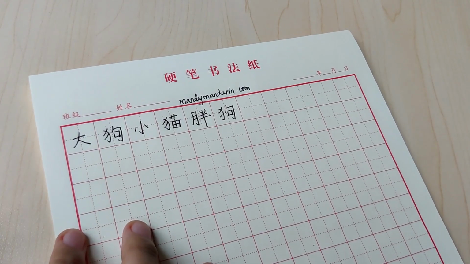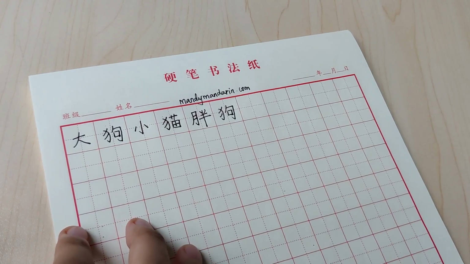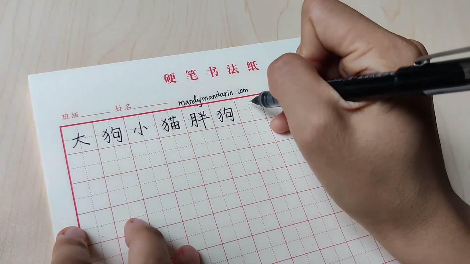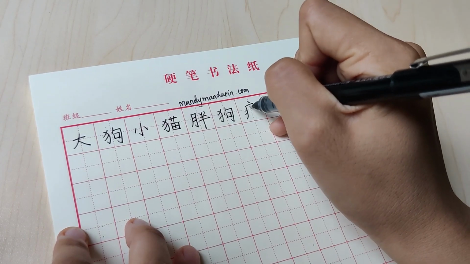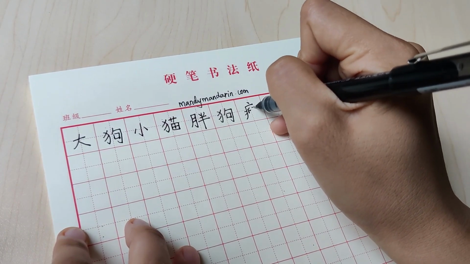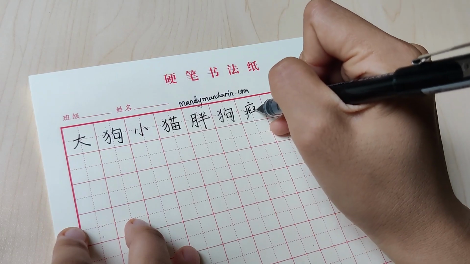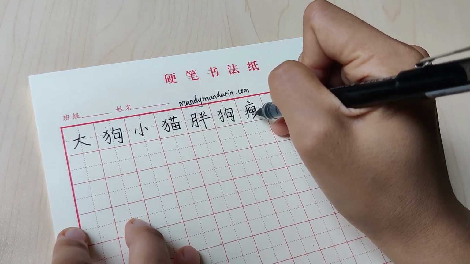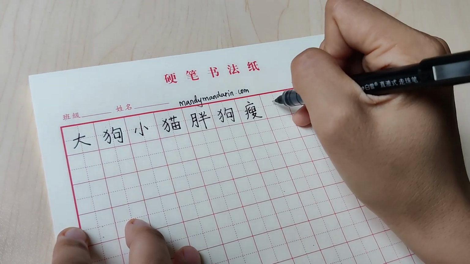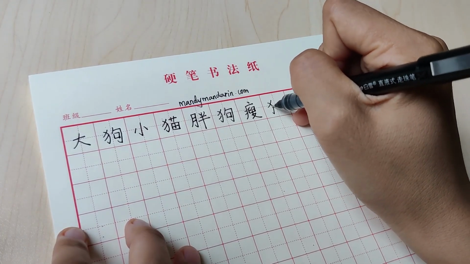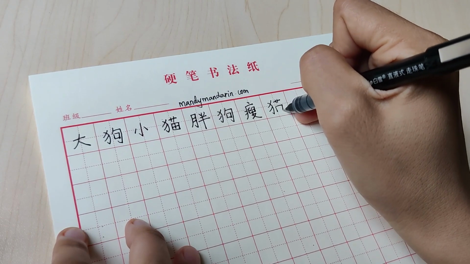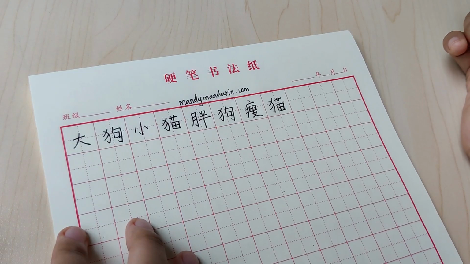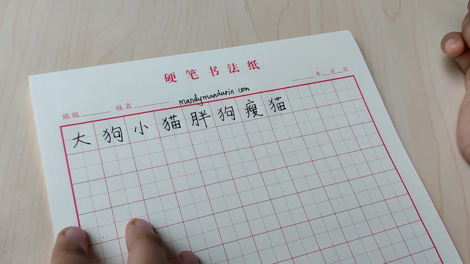Okay, and let's say skinny cat. Skinny cat, 瘦. 瘦. Mao. Okay, skinny cat, 瘦猫.